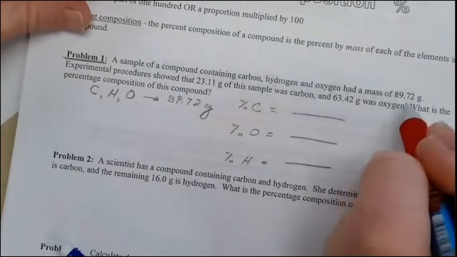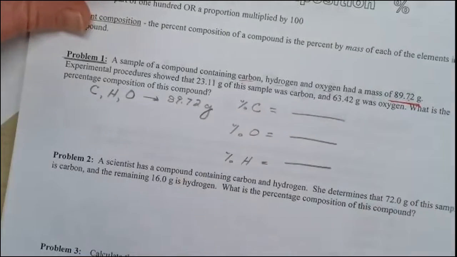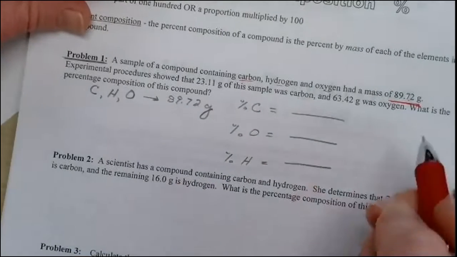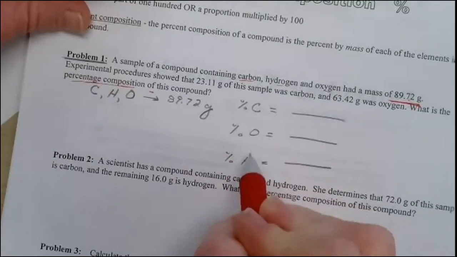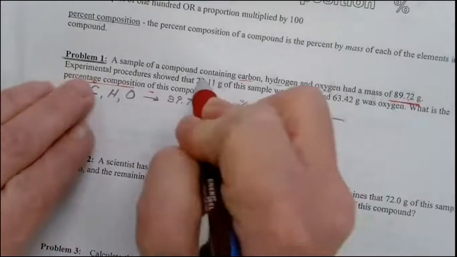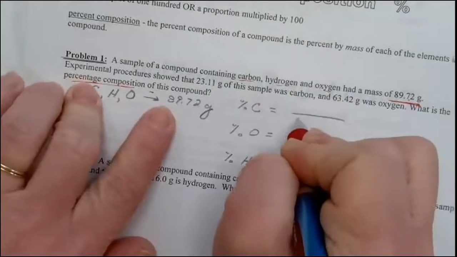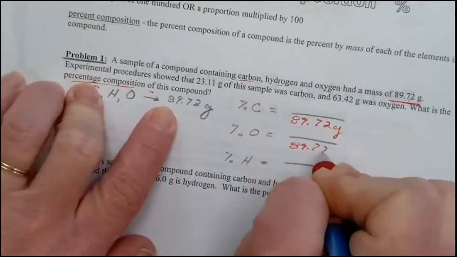You're told the mass of the compound and the elements that make it up. And so whenever we're just asked, what is the percent comp? Then I need as many answers as there are separate elements. I'm given the mass of the whole compound. So that is my denominator for each of these.